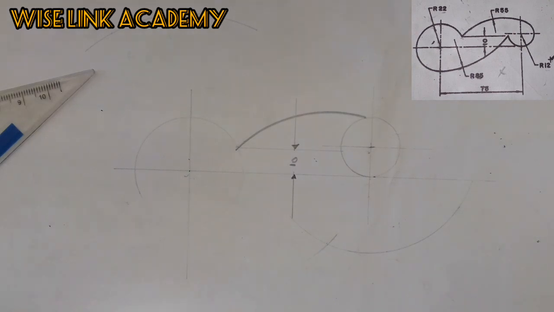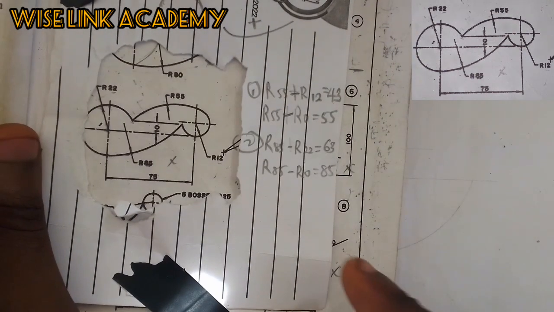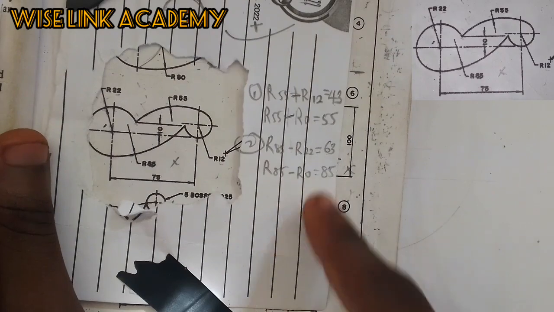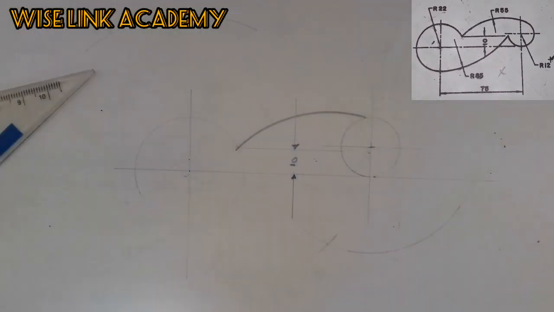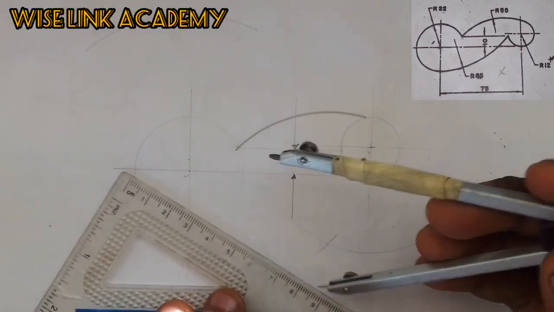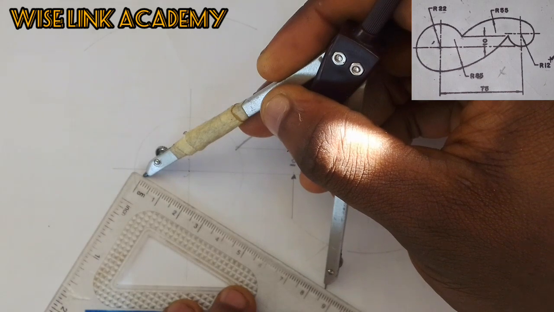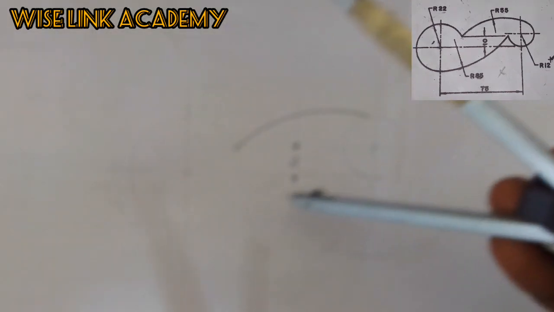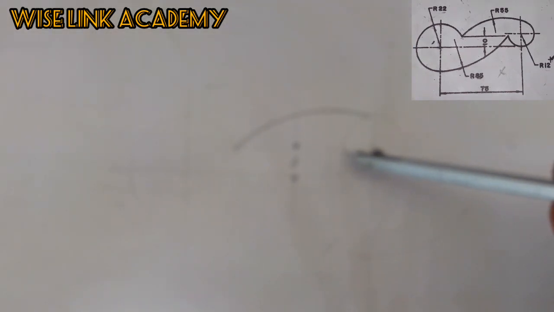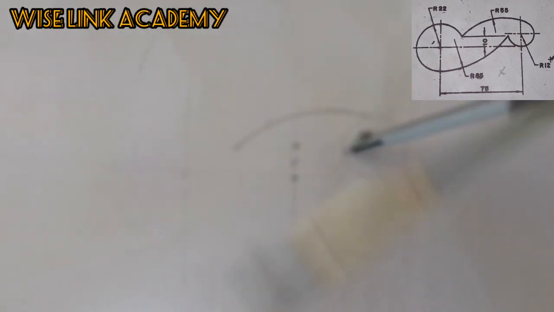We have 63 and 85. Remember, 85: measure 85 from here to here is my 85, isn't it? You place it at this point here and strike an arc upward.